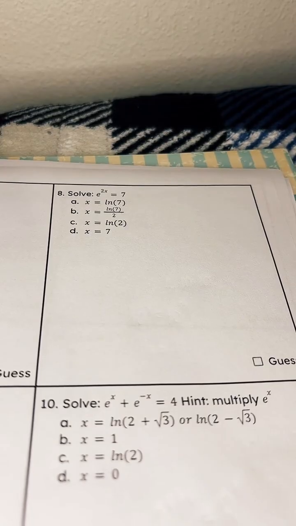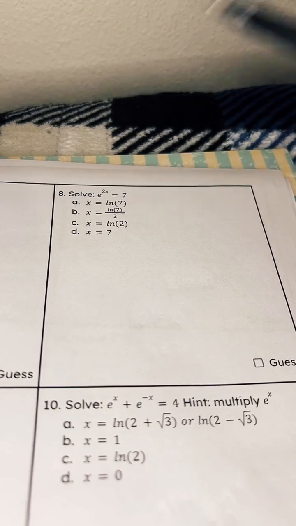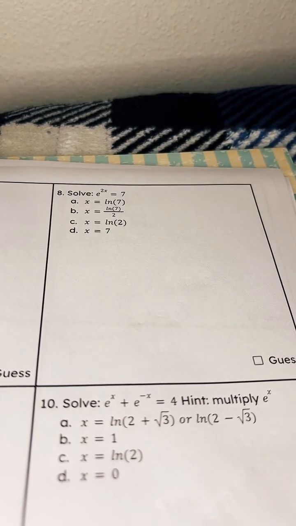It says solve e to the 2x equals 7. Now, we started with the e. If I want to cancel out an e, does anybody remember what cancels out an e? Put it in the chat. If you were here from the beginning, we talked about what cancels out an e.